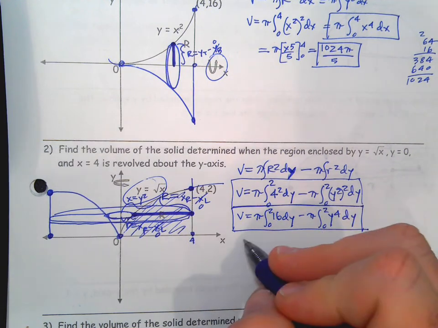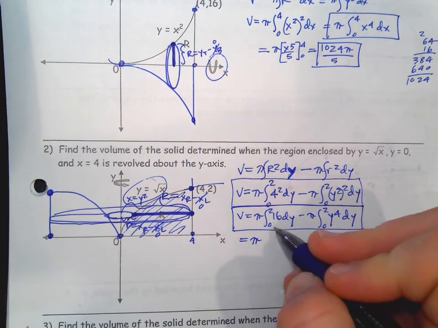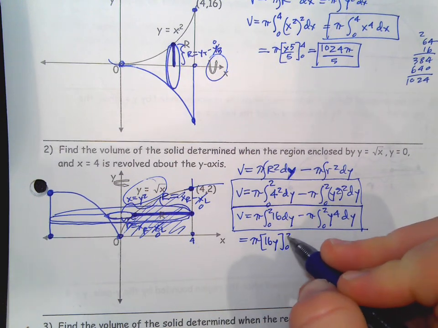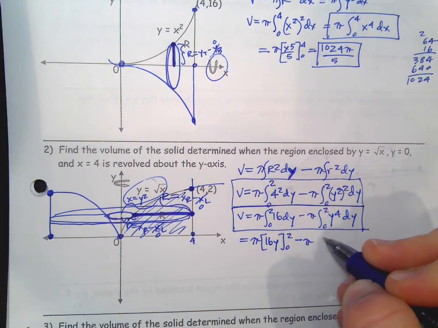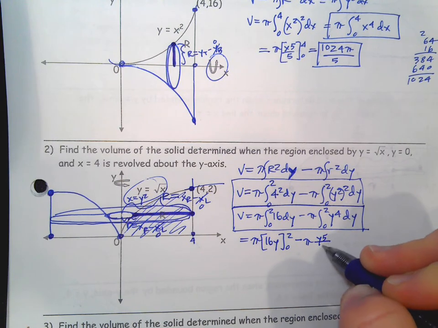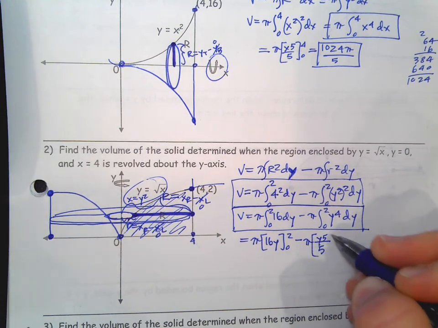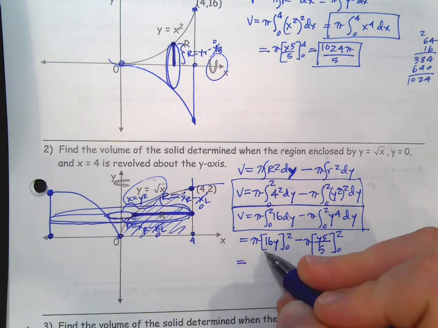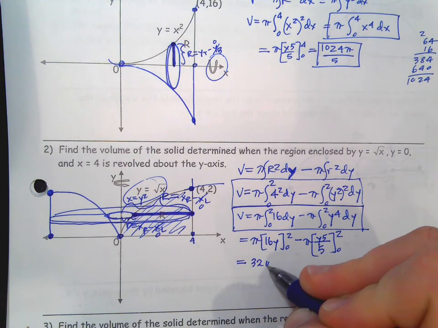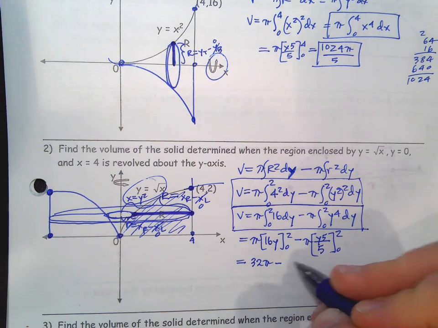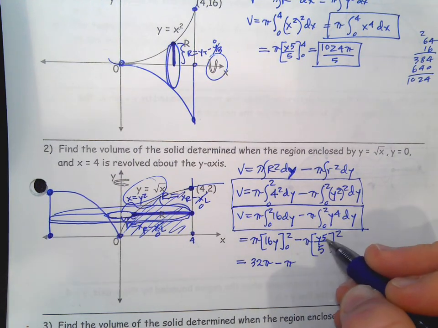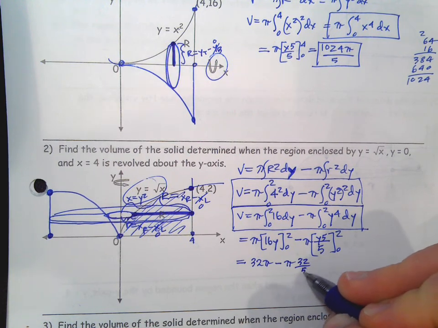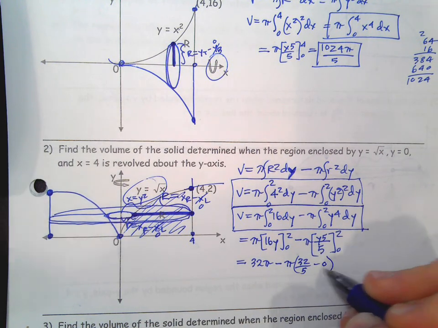Now, if you're going to do it by hand, the antiderivative of 16 is 16y. And the antiderivative of y to the fourth is y to the fifth over 5. So plug 2 in here, you get 32 pi minus 0 minus pi 2 to the fifth, 2 to 4, 8, 16, 32 over 5 minus 0.